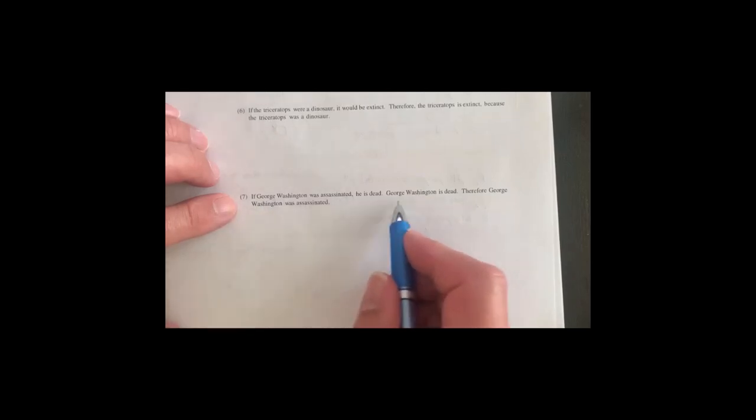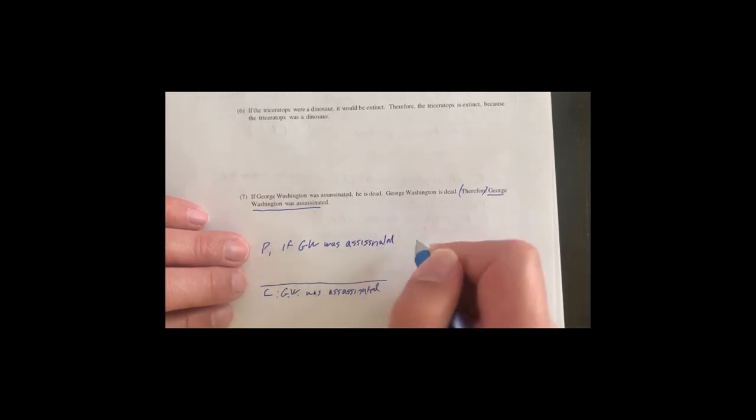Okay, 7: if George Washington was assassinated, he is dead. George Washington is dead, therefore George Washington was assassinated. Conclusion last. I'm not going to fuss around with structure here. The conclusion is that GW was assassinated, and again, that's obviously a false conclusion. But your premises: P1, if GW was assassinated, he is dead.